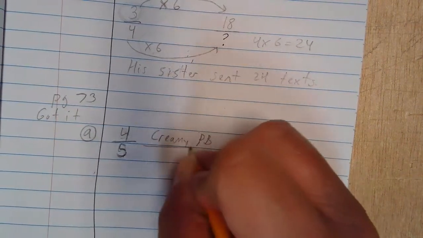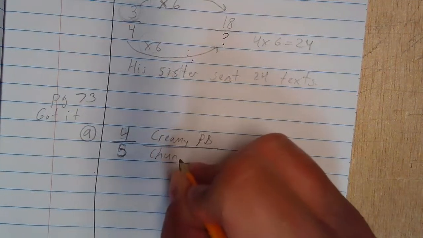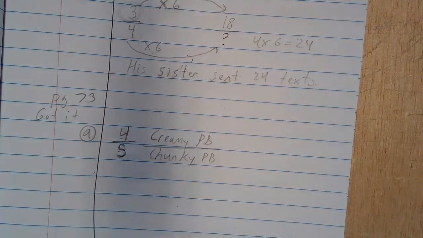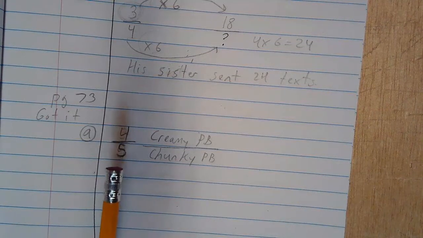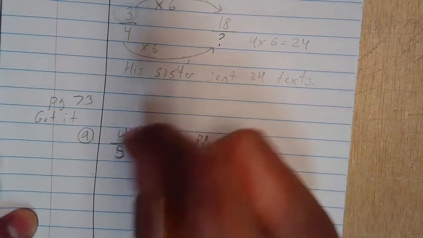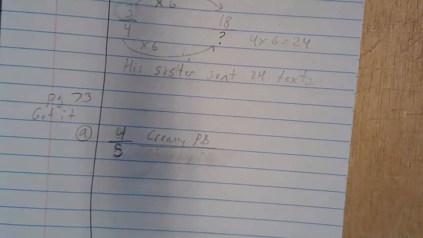PB. Now the denominator. I know it said creamy over chunky. You might be tempted to say, oh yeah, it's creamy peanut butter over chunky peanut butter. But is that really what it is? Why would I think that? It does say it, right? 4 out of 5 people prefer creamy over chunky peanut butter. Something about that bugs me. I'm going to erase this for just a moment, and if I'm incorrect in what I said, I can always fix it.